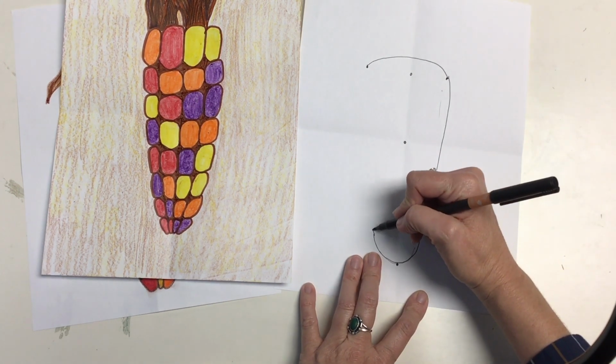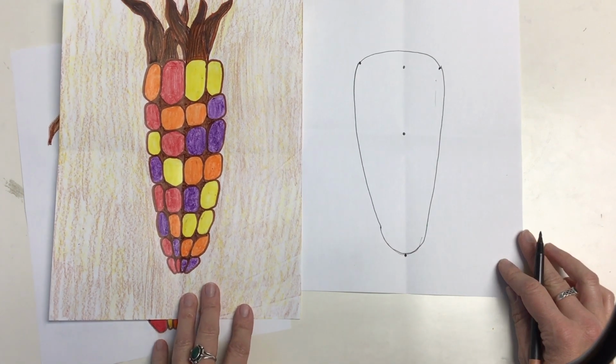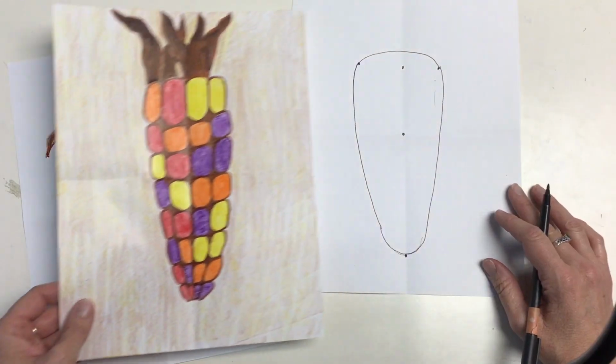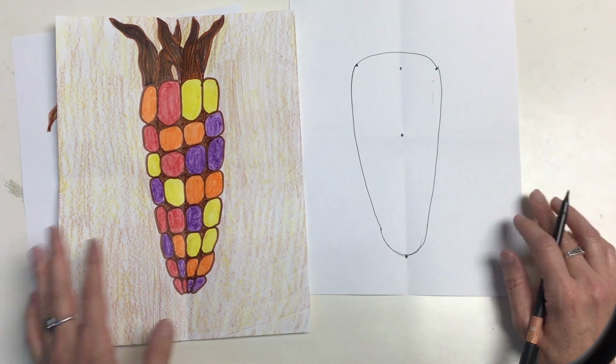So let's do this side. Go up. Don't make it straight. Okay, now we've got the main shape of the corn. Now we're going to draw some guidelines. So you're still drawing lightly. Don't press hard with your pencil.